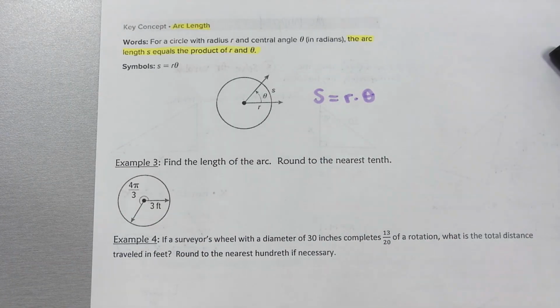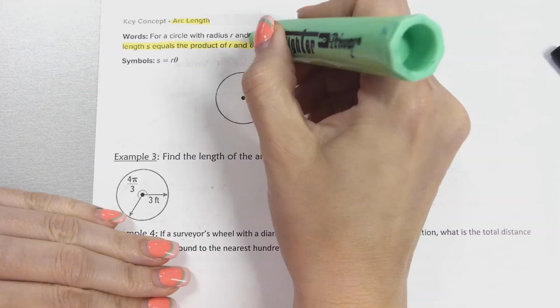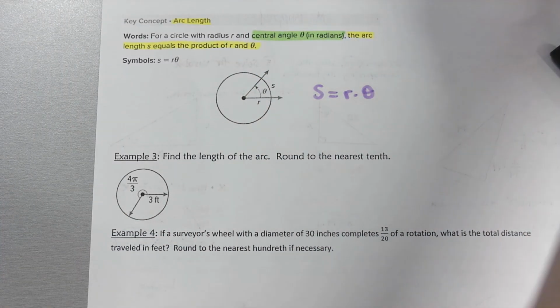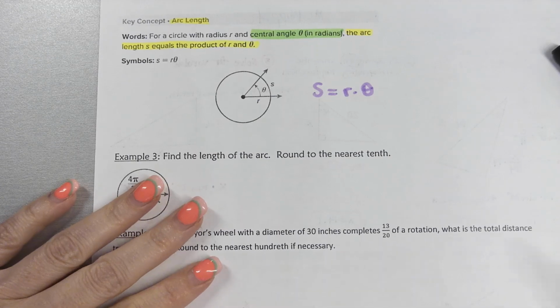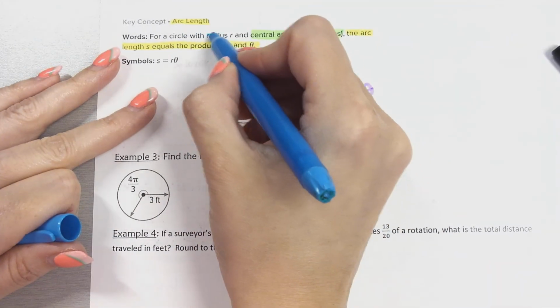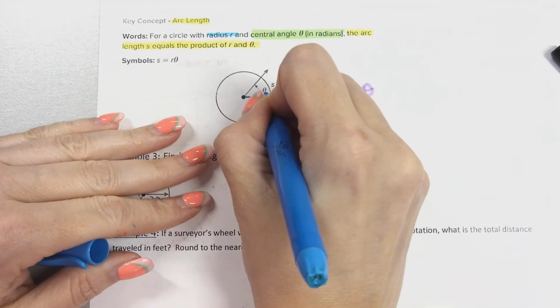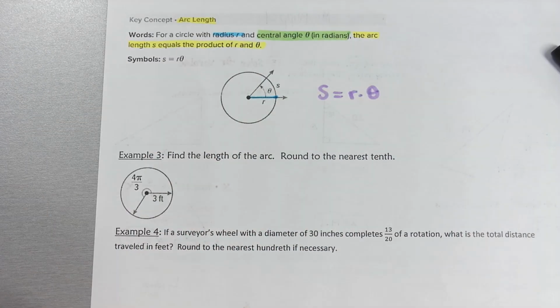Now, remember, the central angle is in radians, so not in degrees. And then you have your radius of r. The radius always goes from the center to the edge of your circle. That is your r value.